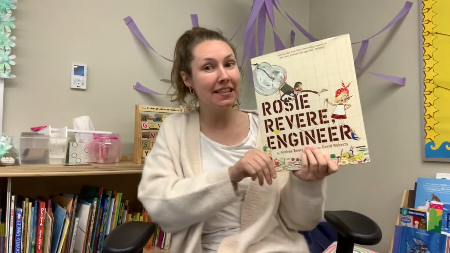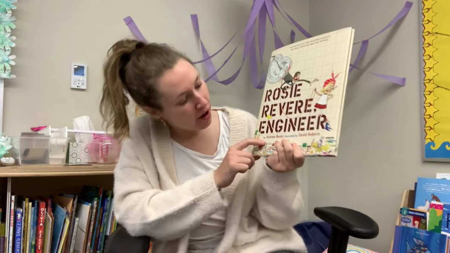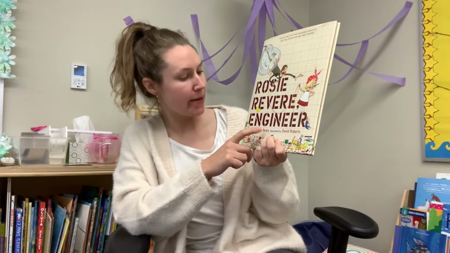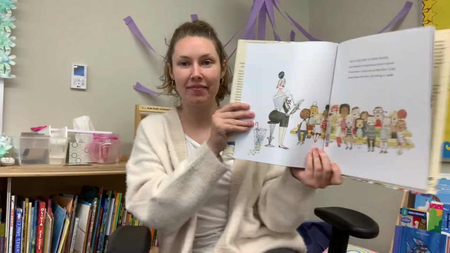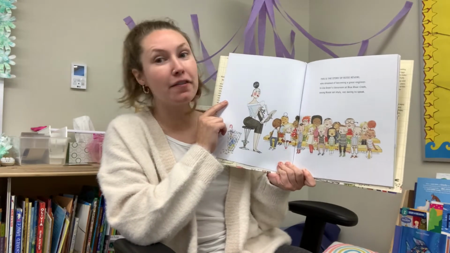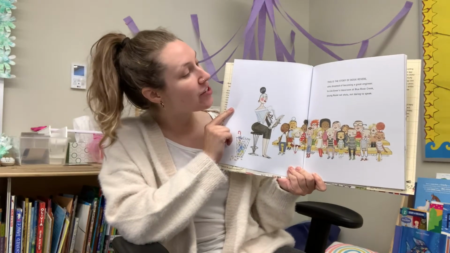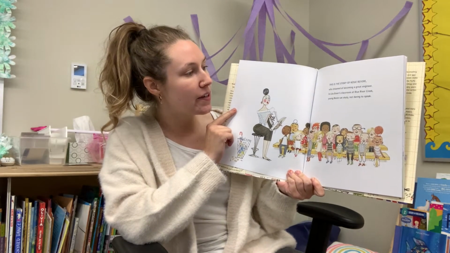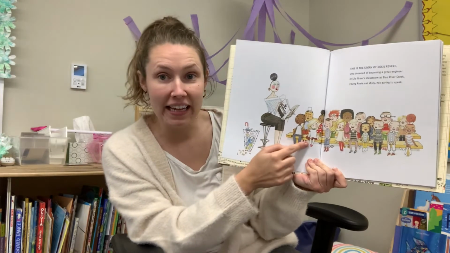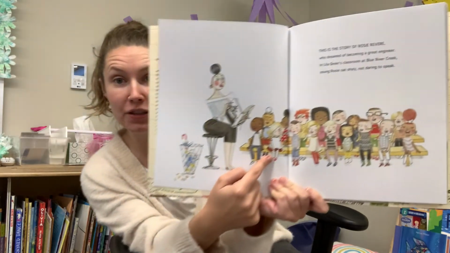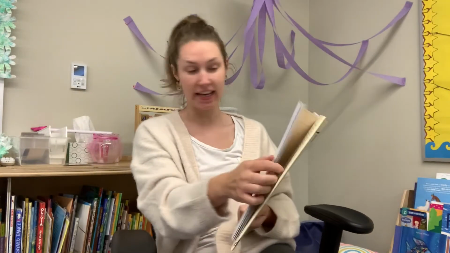Okay, kindergarten, so today's story is called Rosie Revere Engineer, and the author is Andrea Beatty, and the pictures are drawn by David Roberts. This is the story of Rosie Revere, who dreamed of becoming a great engineer. In Lila Greer's classroom at Blue River Creek, young Rosie sat shyly, not daring to speak. So all of her classmates are speaking, but she is too shy.